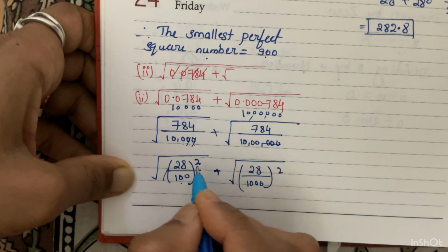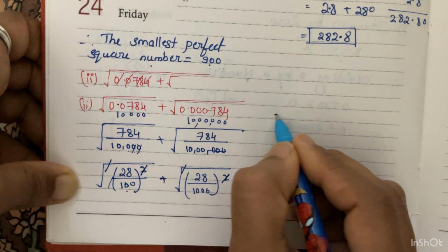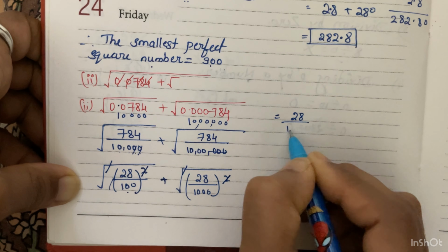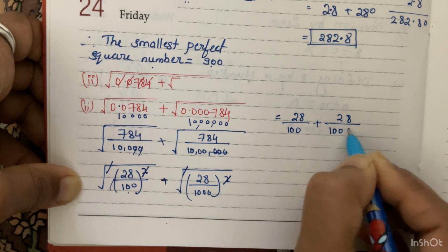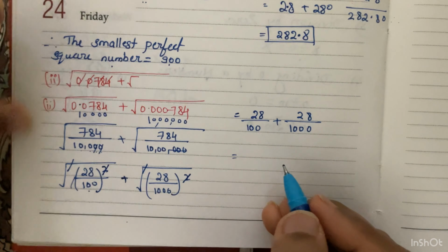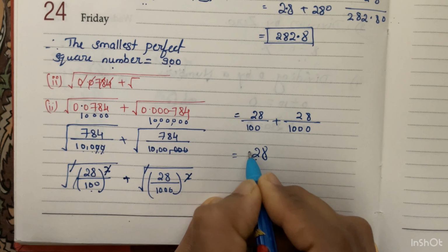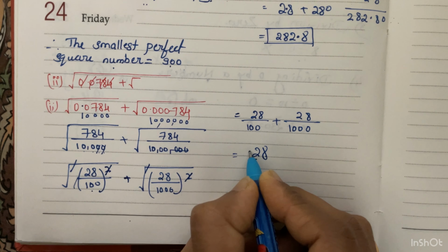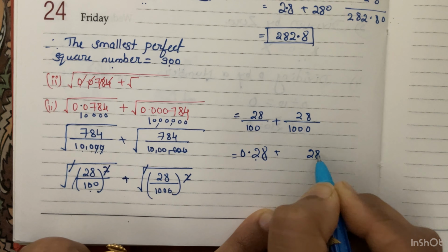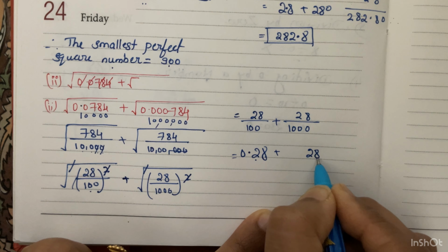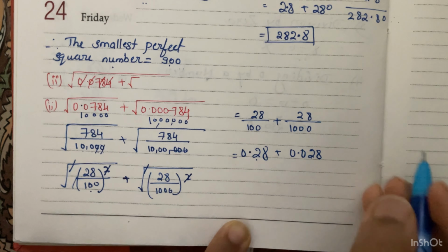Now the next step, the 2 and the square will get cancelled here also. So whatever is left, we will write 28 by 100 plus, on this side, 28 by 1000. Now we will convert these numbers to decimals. 28, 0 0, in the place of the gap I'll write the point, that is only 1, 0 0 1. Plus 28, here 3 zeros are there, 0 0 0, and point 0. Now we will add these two numbers.